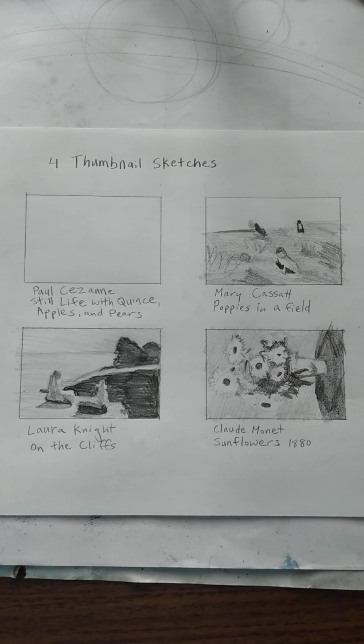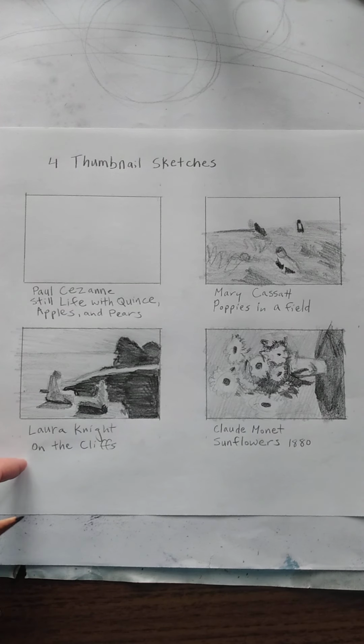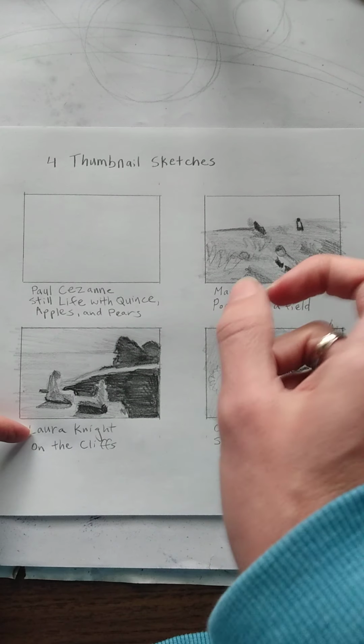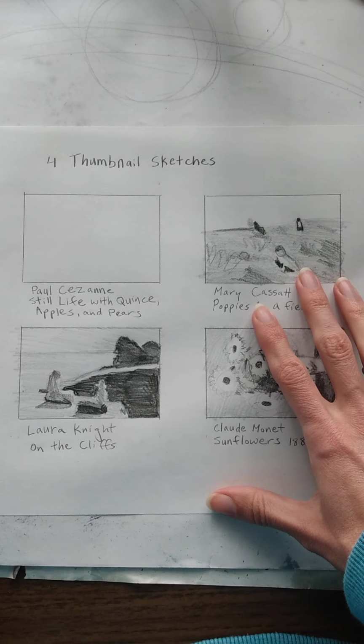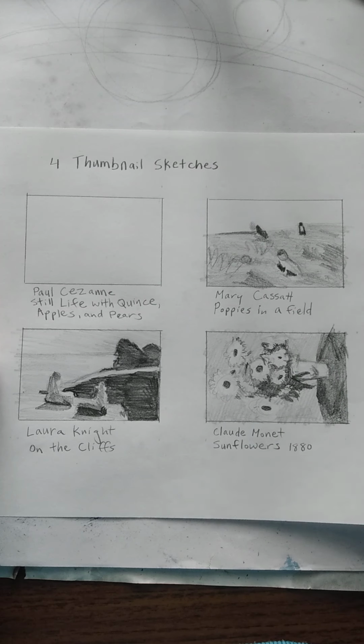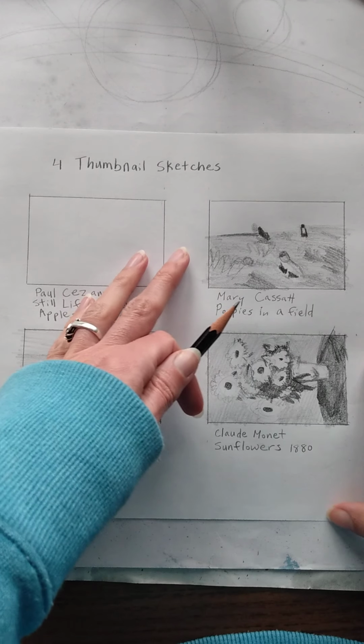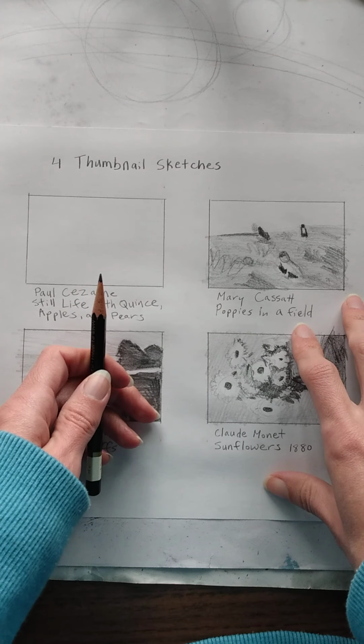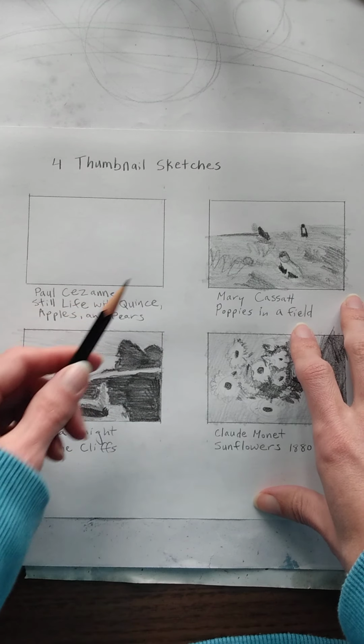So now I'm going to do this one here, Cezanne, Still Life with Quince, Apples, and Pears. And I have an image that I'm looking at that's off screen so that I can copy the composition. So I'm going to start first by looking at where different things are in there.